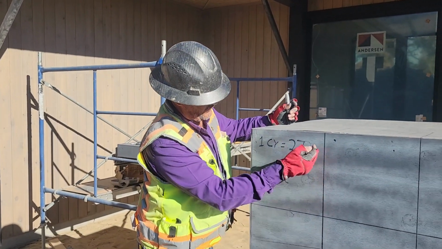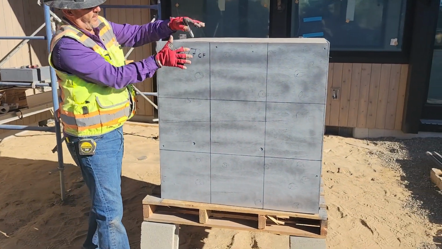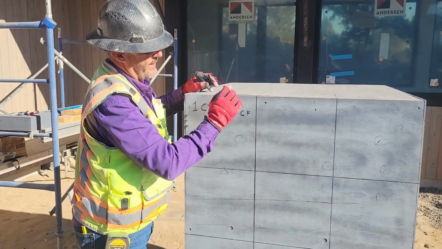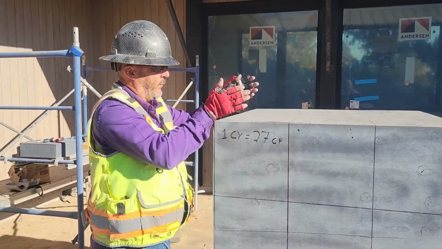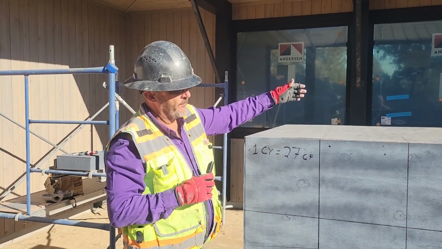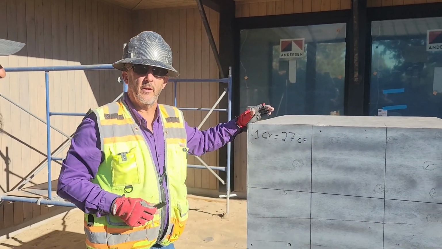So you have 12, 12, 12, that's one face. And then you have 12, 12, 12, so it becomes a cube. And so there are 9 cubes in one foot run, and there's 3 of those. So you have 3 times 9, 27. And that's where you get the 27 cubic feet.